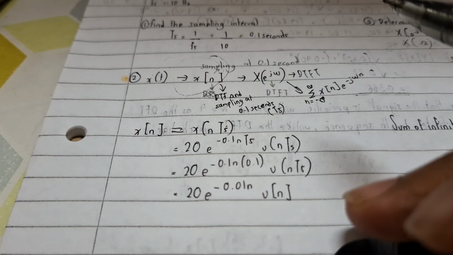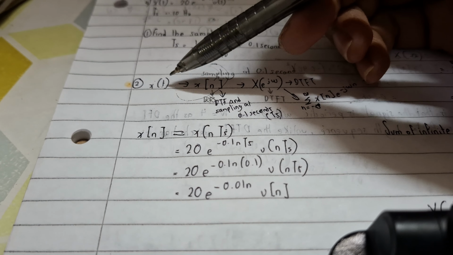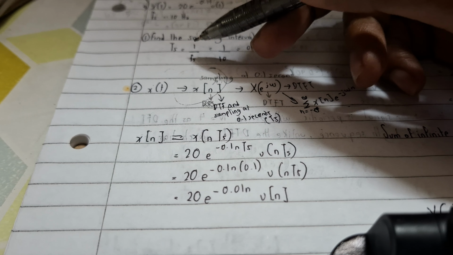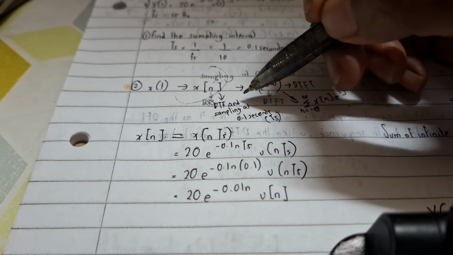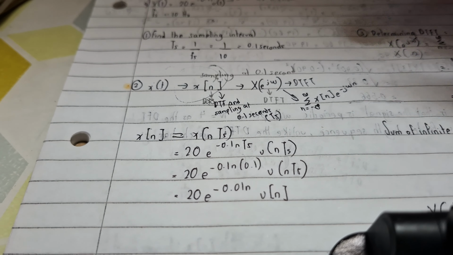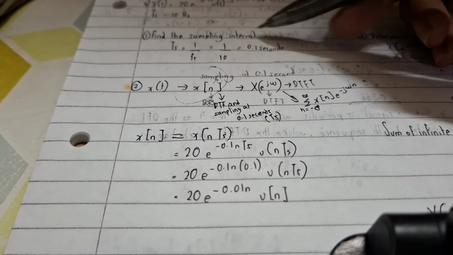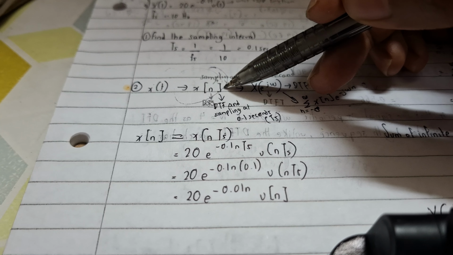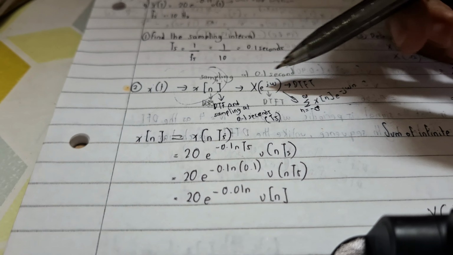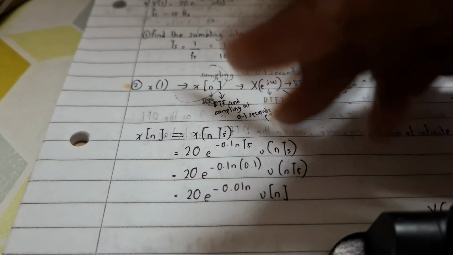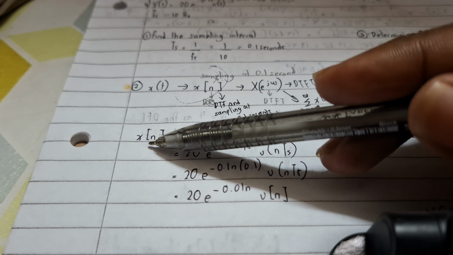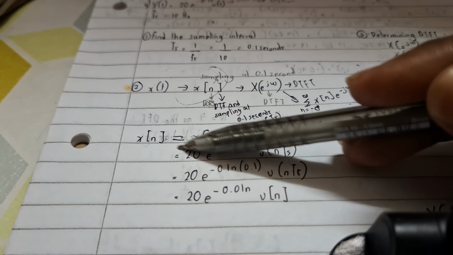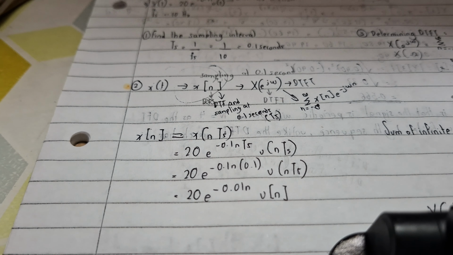So in regards to finding the DTFT, we already have a signal over here, which is x(t). Now we have to convert it into a discrete time signal by sampling at 0.1 second, which is the sampling interval we already got. From there we'll find the DTFT. So now we have x[n], which is equivalent to x(nTs), the general form of finding the DTS signal.